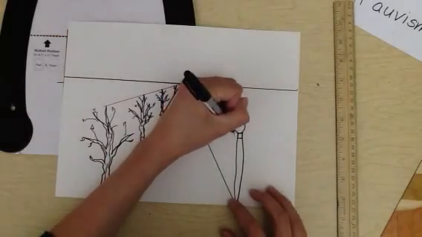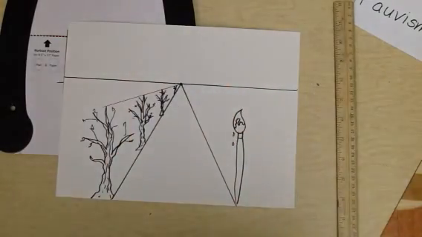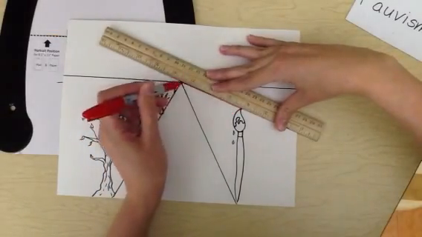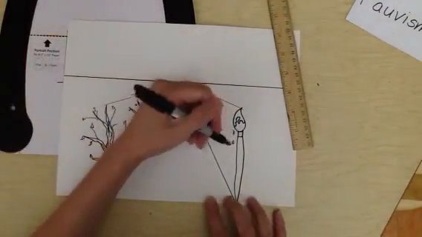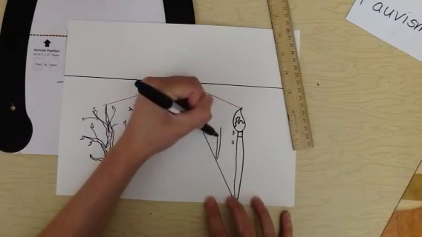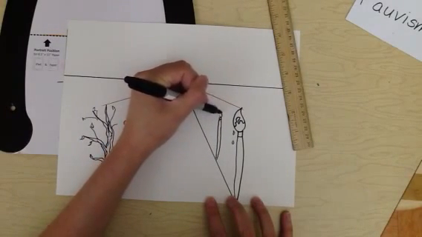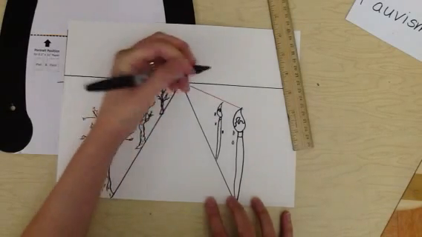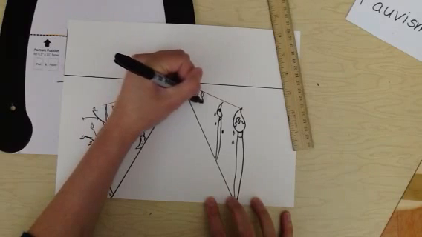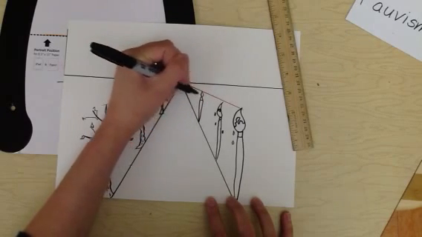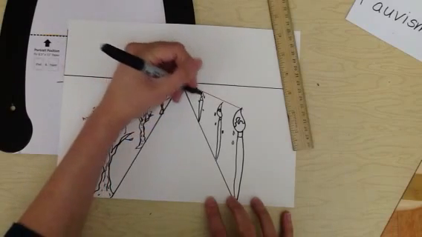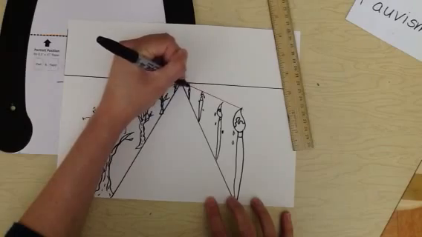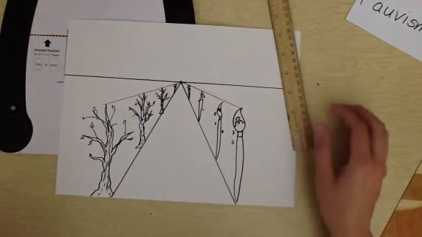So I have my giant paintbrush here, and I'm going to draw a converging line from the top of it into the vanishing point. And then I'm going to do the same thing. I'm going to draw another paintbrush, but this time this paintbrush is going to be smaller for me because it is appearing to be further away. This one's going to look a lot smaller. This one is going to be a lot smaller. Like that.